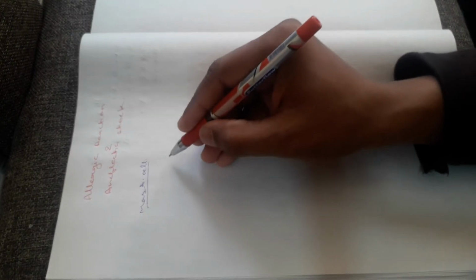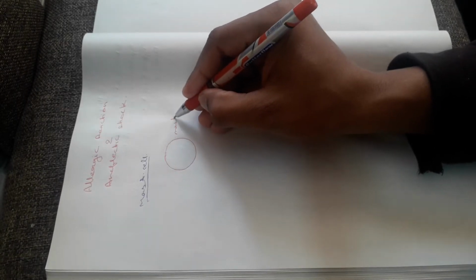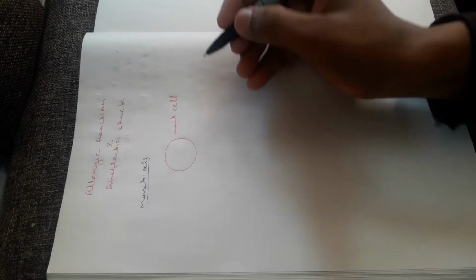In allergic reaction, the main role is played by our mast cells, which are present everywhere in the body, but not in the CNS. The CNS is safe from mast cells. Let's talk about the mast cell. This is a mast cell, and this is how allergic reaction occurs.